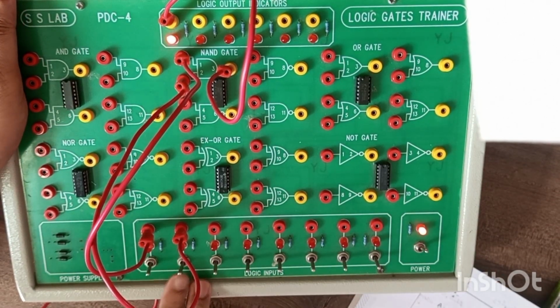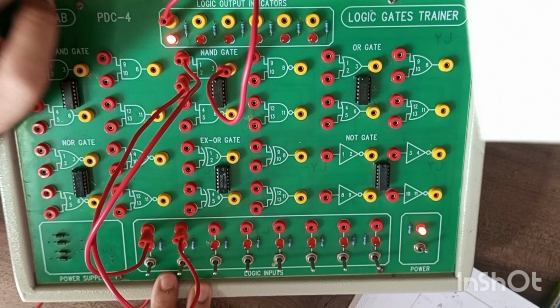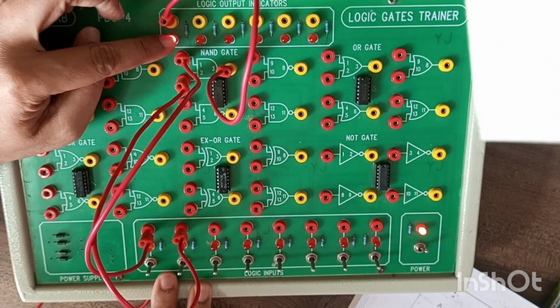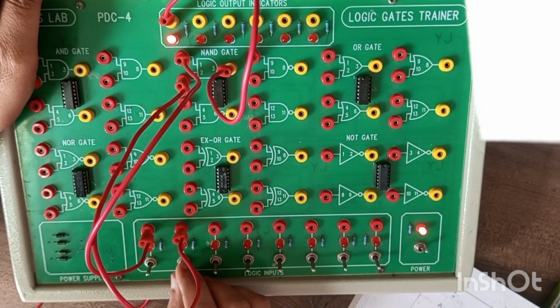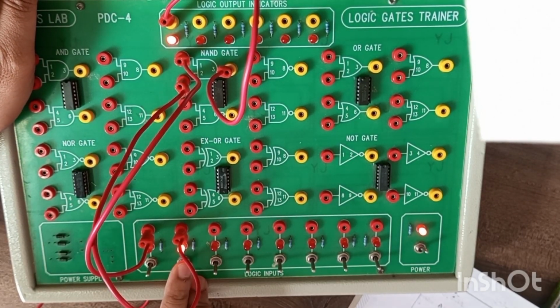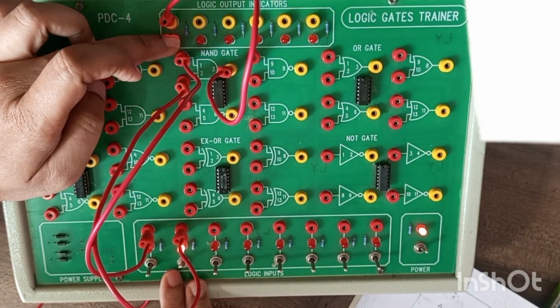Both the inputs are 0 and 0. When both the inputs are 0 and 0, the output will be 0 in the case of the AND gate. As it is a NAND gate, it will give the opposite of the AND gate, that is 1. Now the next case is 0 and 1. When 0 and 1 are given as input for the NAND gate, from the AND gate the output should be 0.